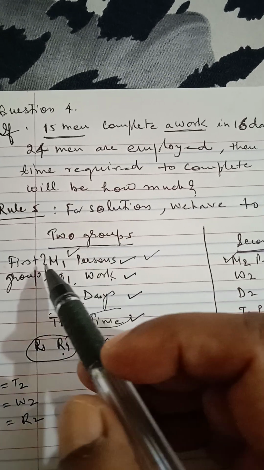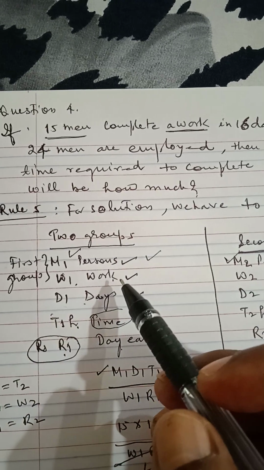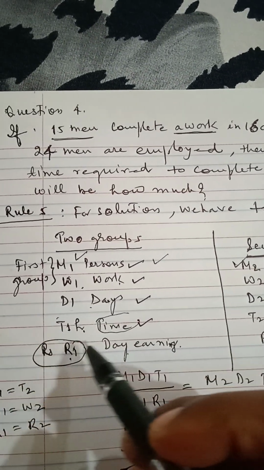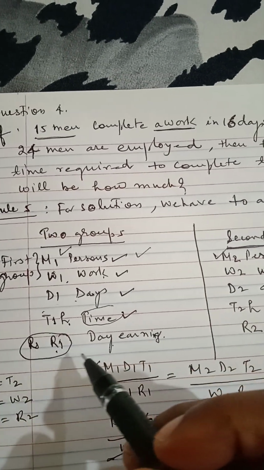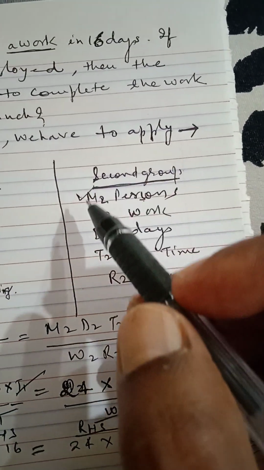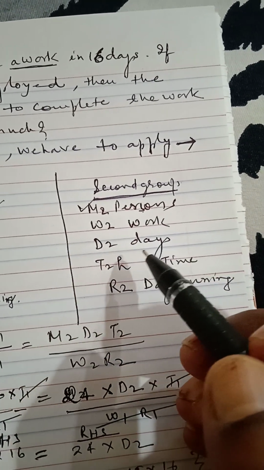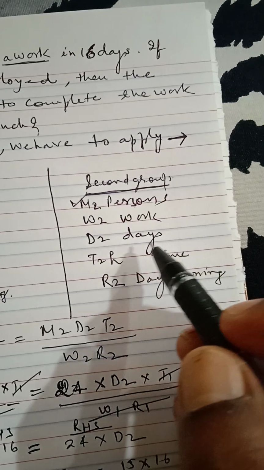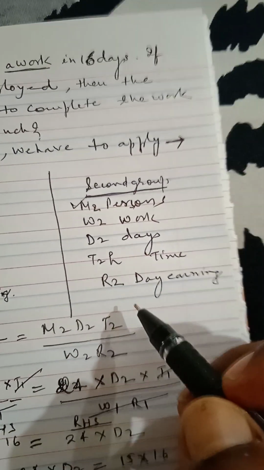There are two groups. In the first group, M1 persons do work W1 in D1 days, time is T1 H, and their per day earning is R1. Similarly, in the second group, M2 persons do work W2 in D2 days, time required is T2 H, and day earning is R2.